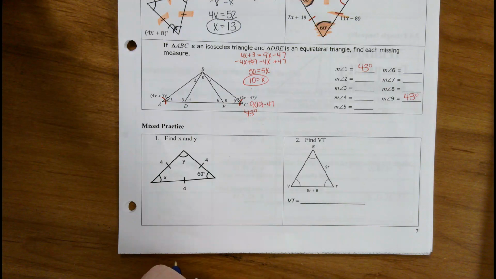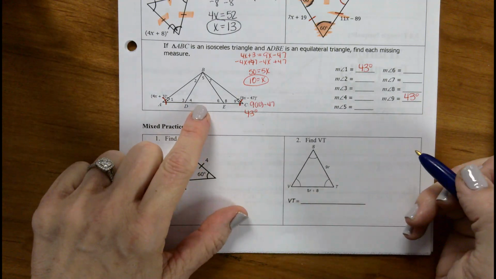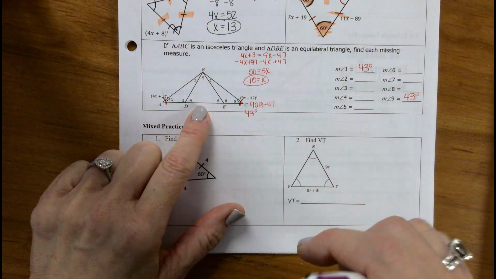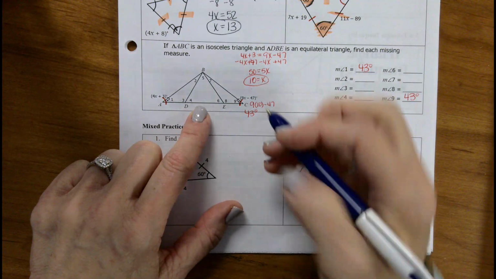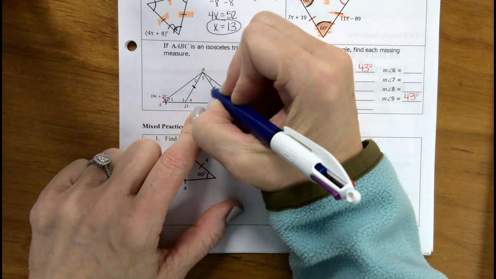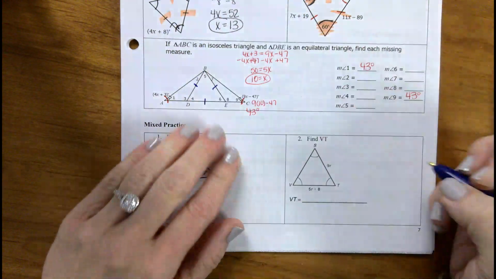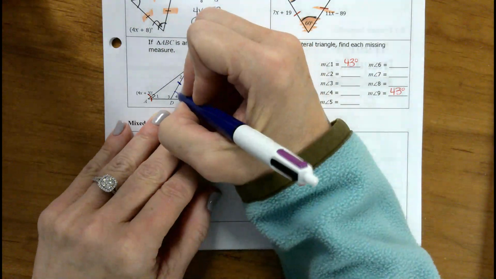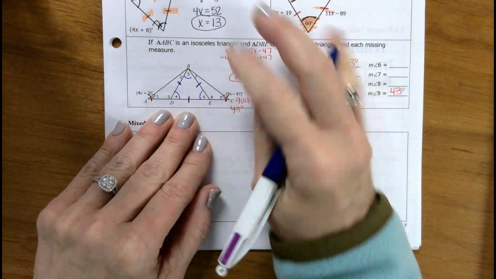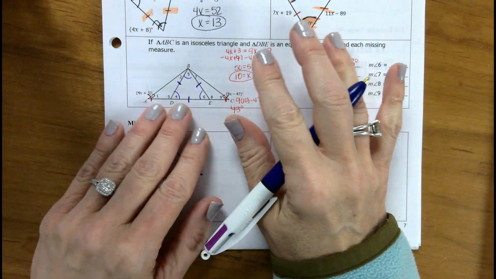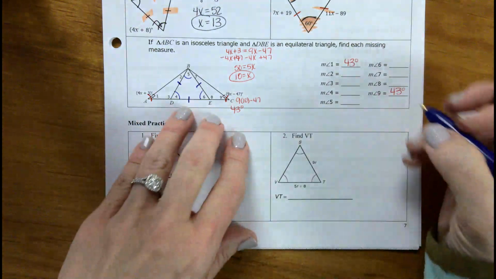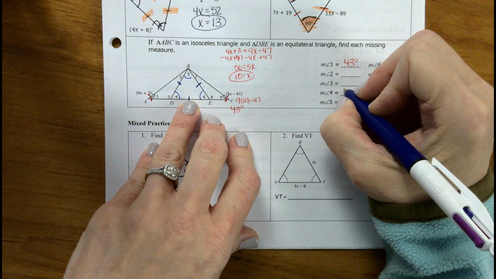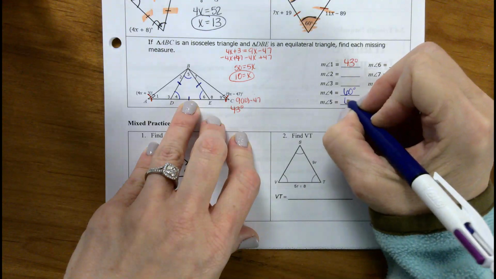What else can you do? Yes? Well, it says that triangle DBE is equilateral, which means it's equiangular, which means all of them are 60. So you can find angle 3 and angle 8. Okay, hold on. Let's pause at the they're all 60 part. Oh, yeah. So 4, 5, and 6 are all 60.